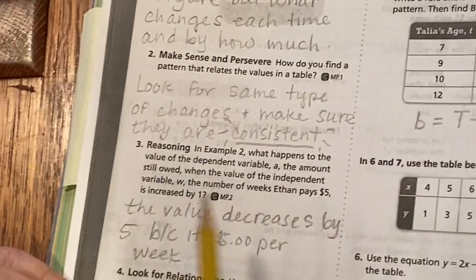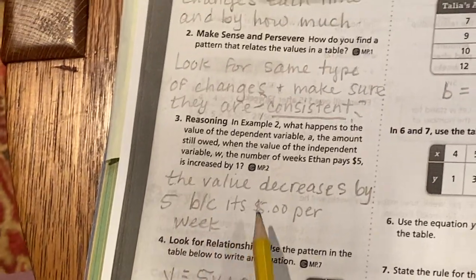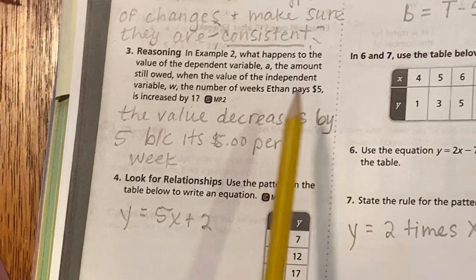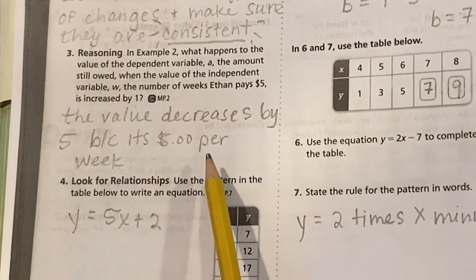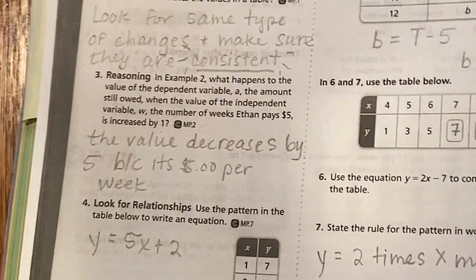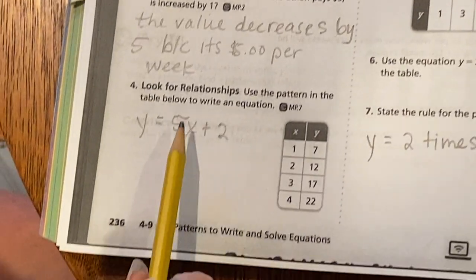Okay, for reasoning, the value decreases by 5 because it's $5 per week, right? So if you changed that to 6, it would change by $6 a week instead of 5. And then finally, look for relationships.